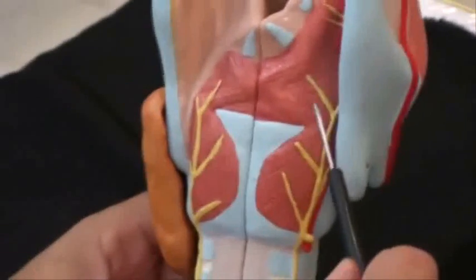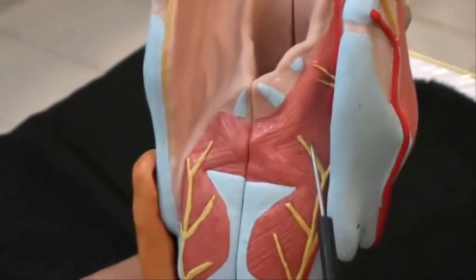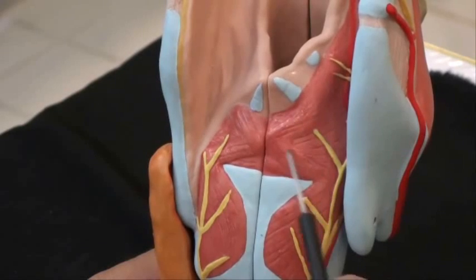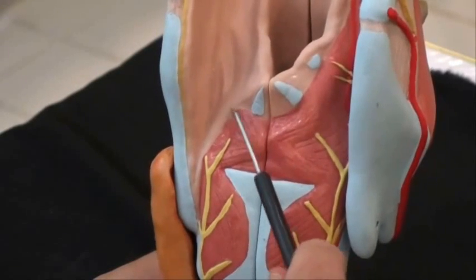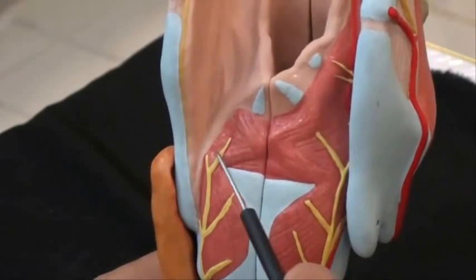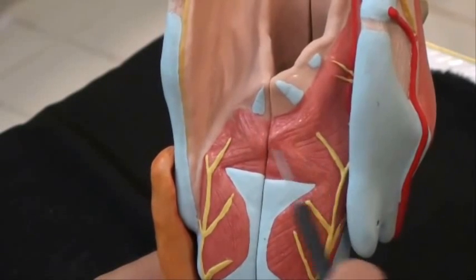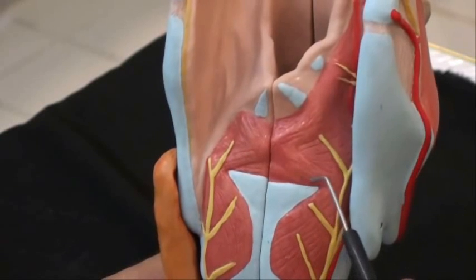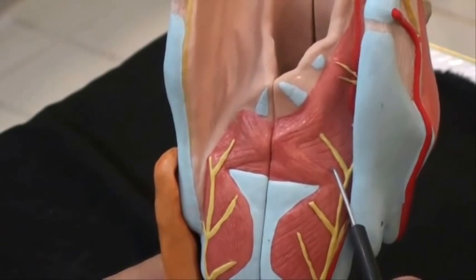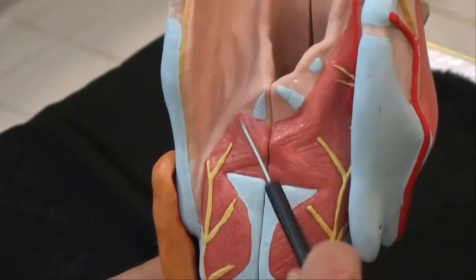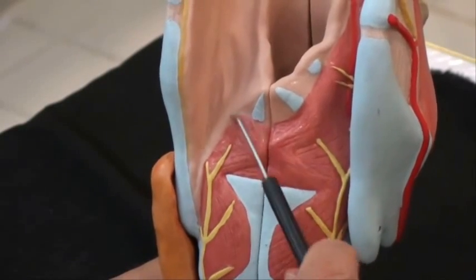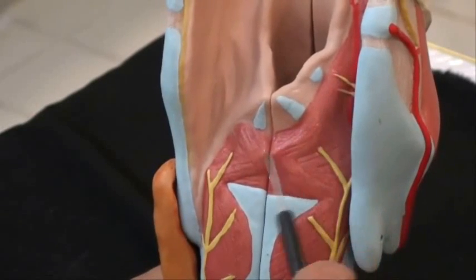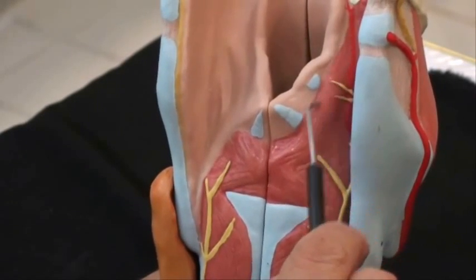Also, there is a muscle from the muscular process, or from this arytenoid to the other arytenoid. This is the oblique interarytenoid muscle, crossing each other. The oblique interarytenoid muscles also help to adduct the vocal cords. And also, this is the oblique arytenoid muscle.